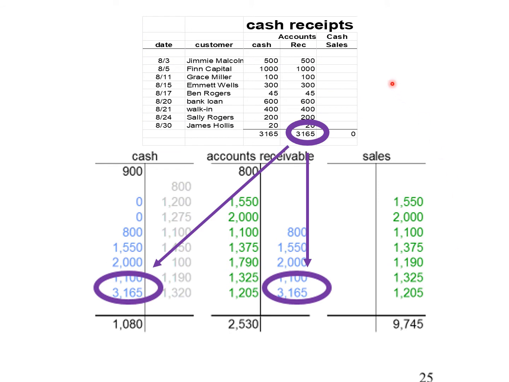Similarly, they'd use a cash receipts journal. Rather than making a full journal entry in the general journal, they might have a cash receipts journal. And again, they would periodically post debit cash 3165 and credit accounts receivable 3165.